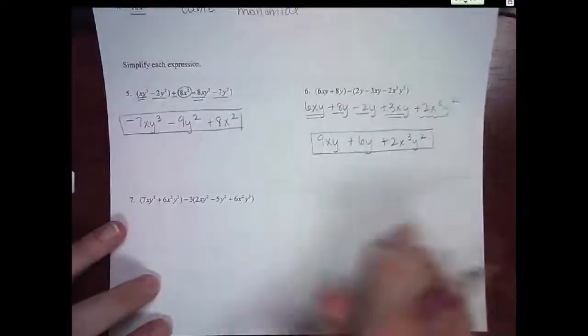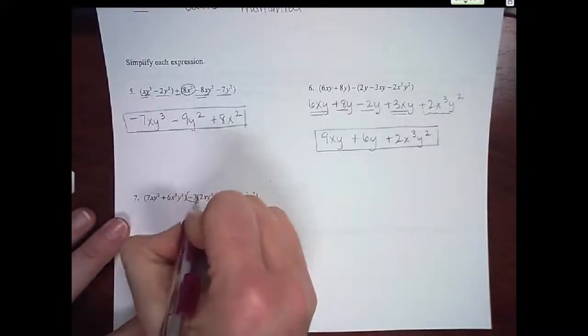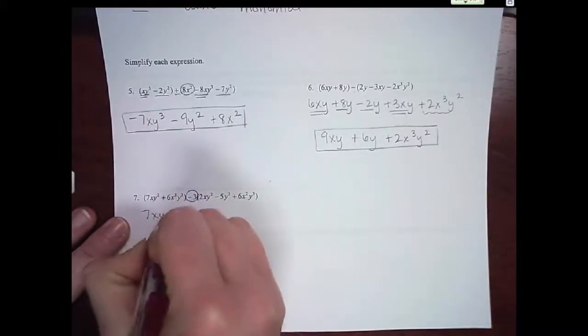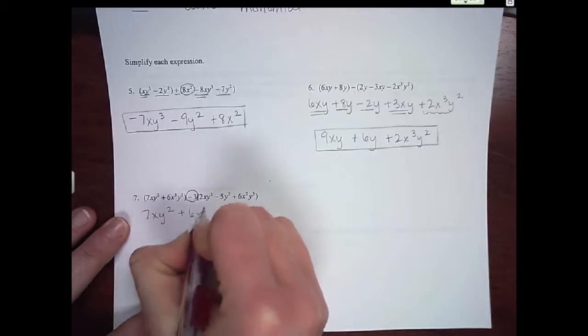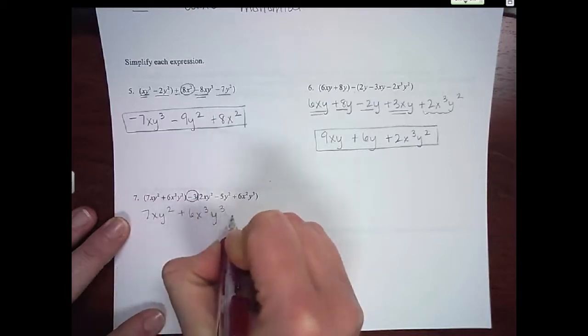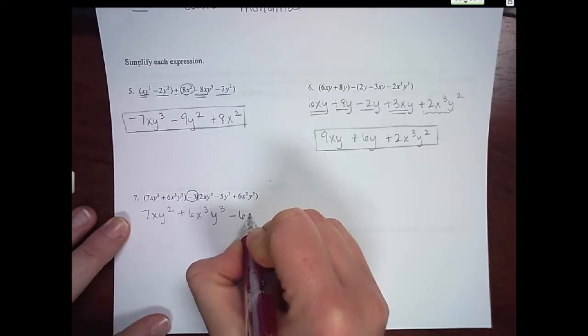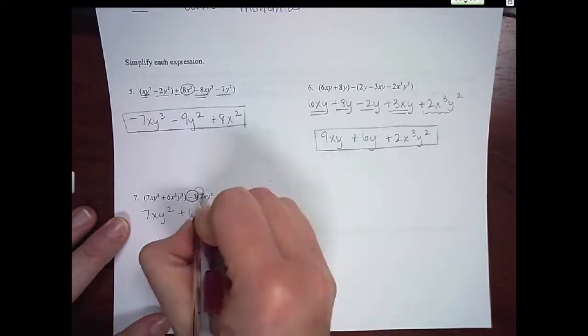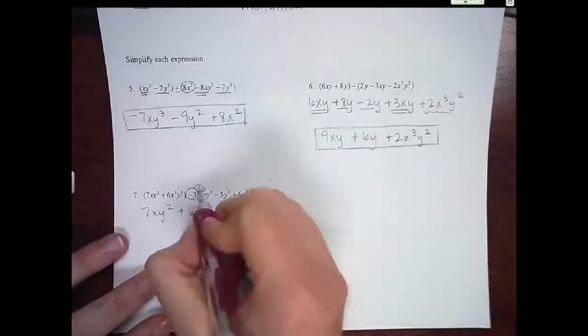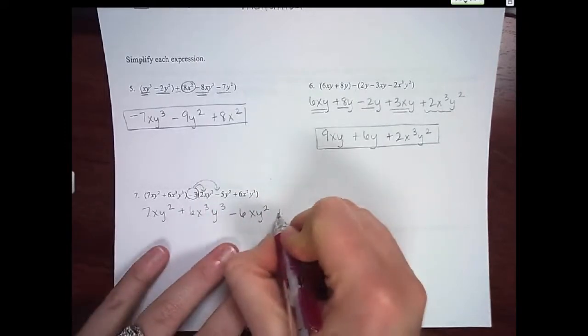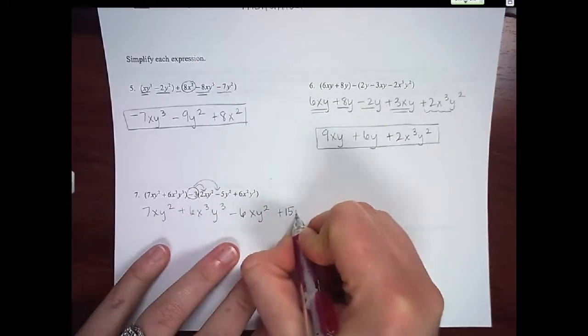Number 7, similar to number 6, but instead of just the negative, we have this negative 3 we're going to distribute. So I'm going to leave the first part and distribute the negative 3. So it becomes negative 6xy squared. Then positive 15y squared.